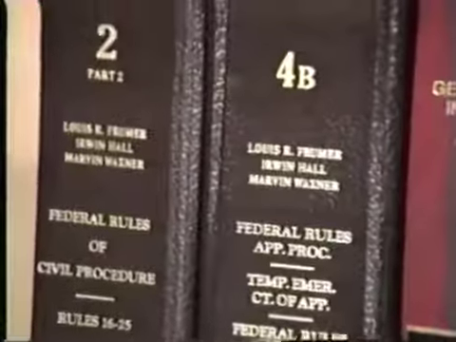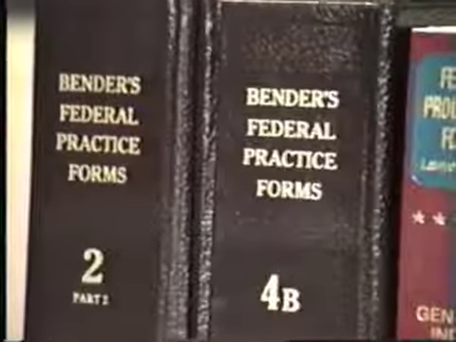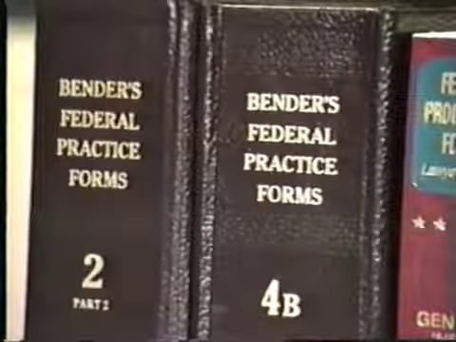Another good place to go is Bender's Federal Practice Forms, sitting here on the end. Again, they break them out by rules, and so if you find the rule, then you can go to the form book, look under there, and go straight to the form, find the one that meets your requirements, and fill in the blanks, basically, and you're ready to take it in and file it in court.